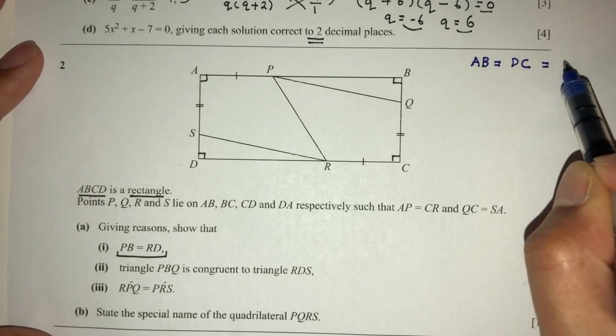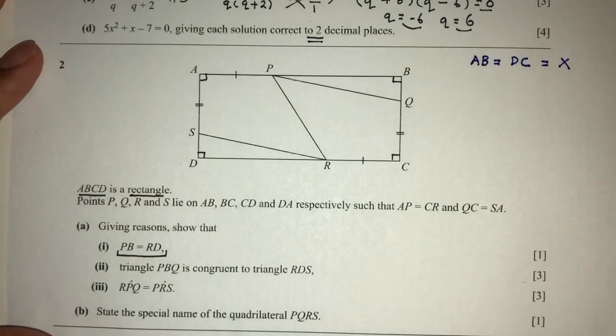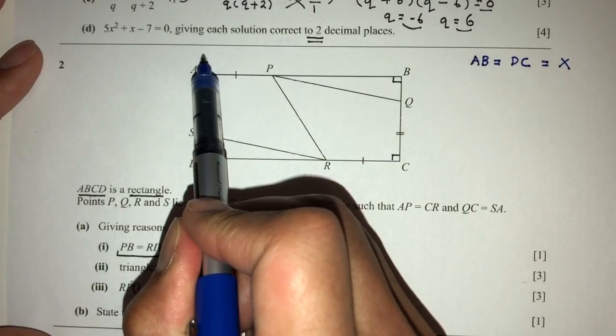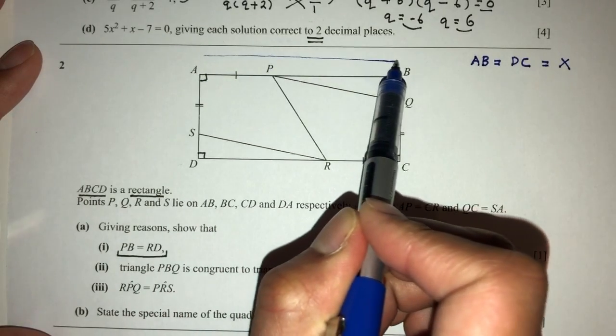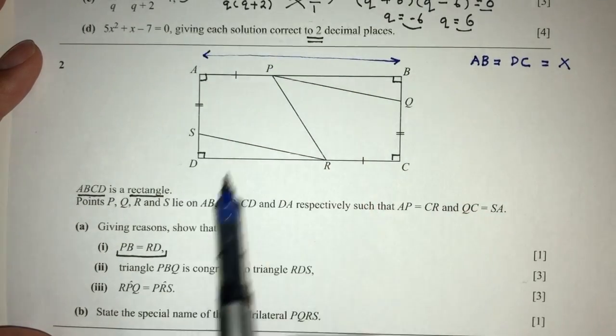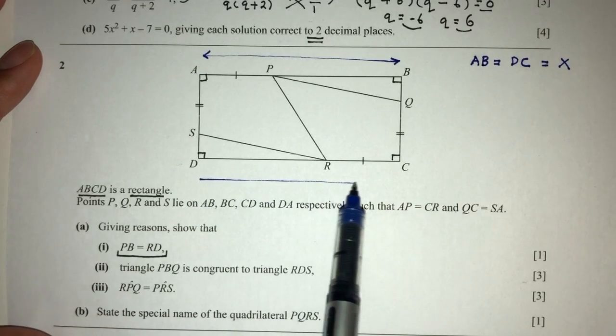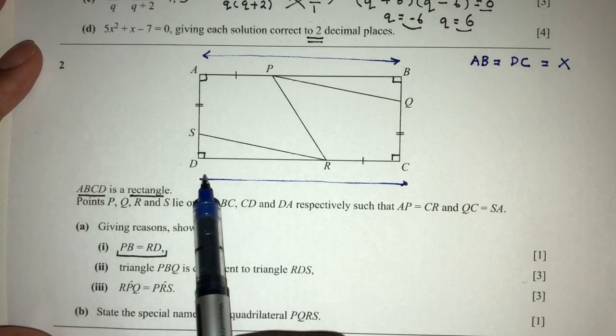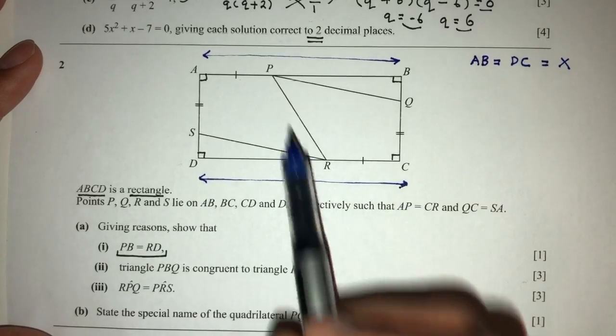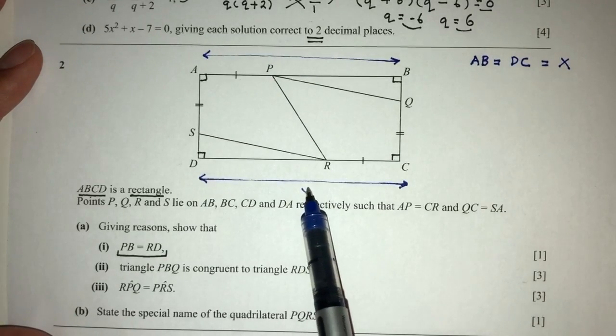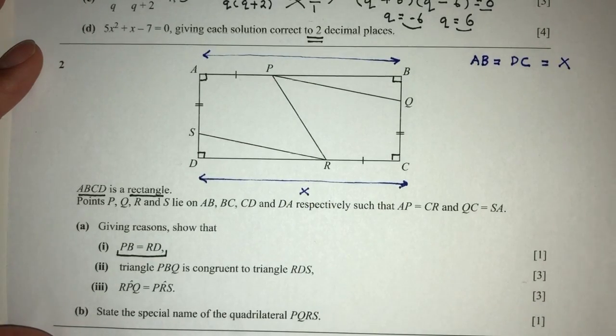Let that be x, for example. So basically, we are saying that this length here and this length here, let them be x because they are the same. If this is x, this also will be x because they are the same length, because they are rectangles.